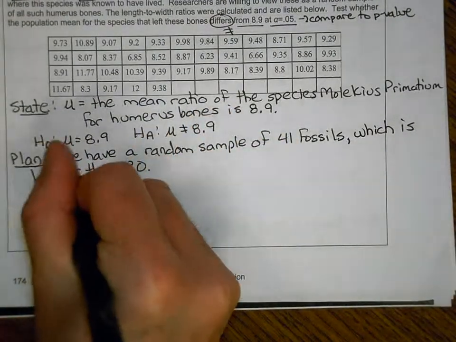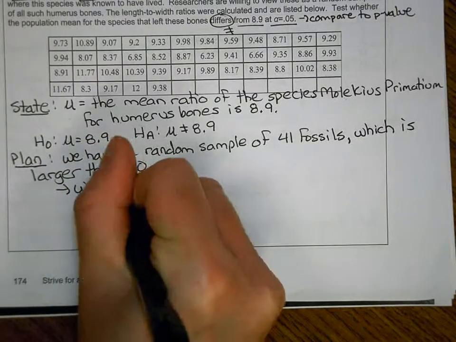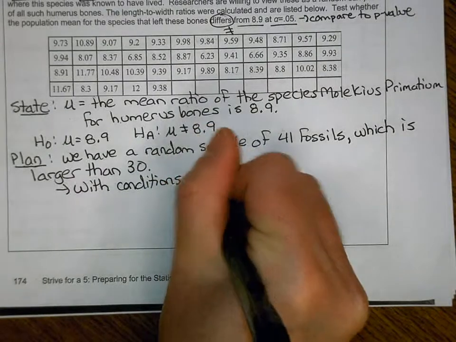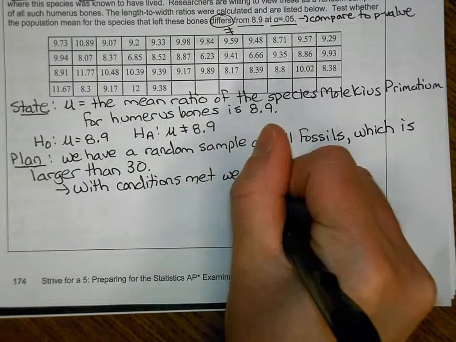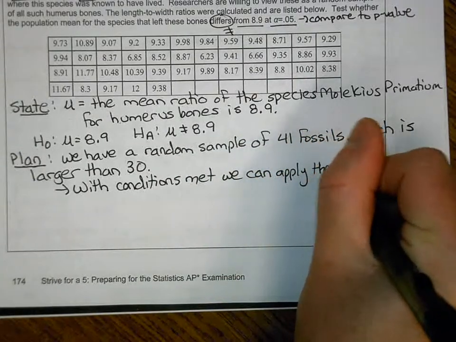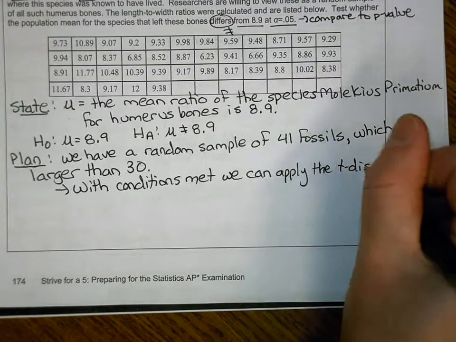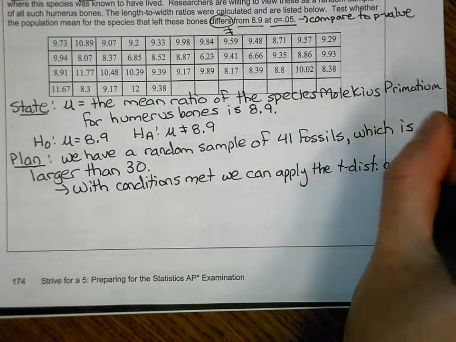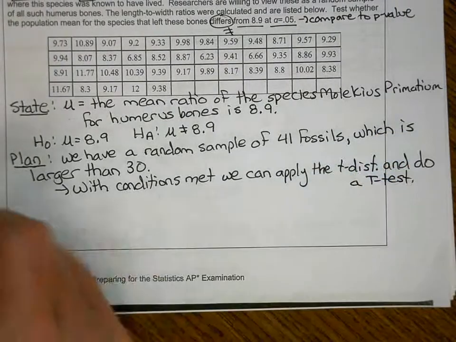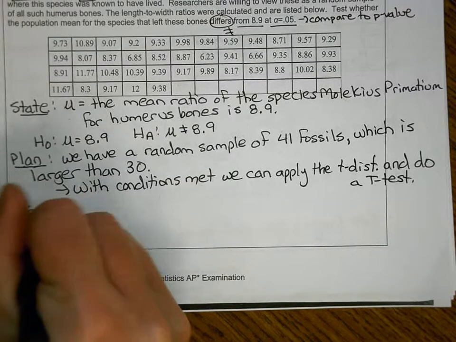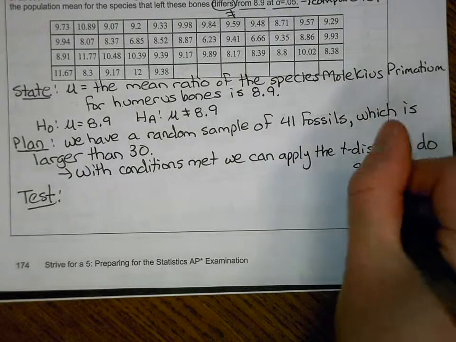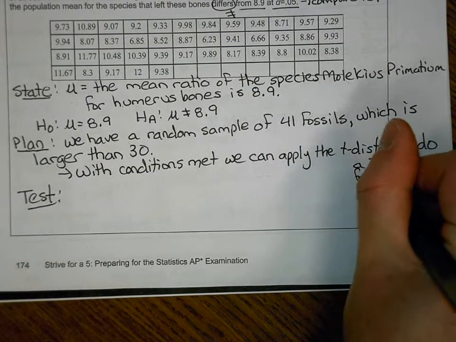So I can continue and say with conditions met, we can apply the t-distribution and do a t-test. I should say, do a t-test for one sample mean.